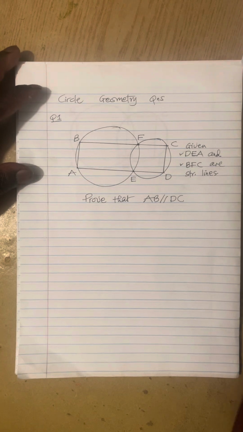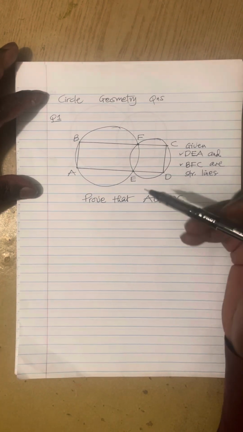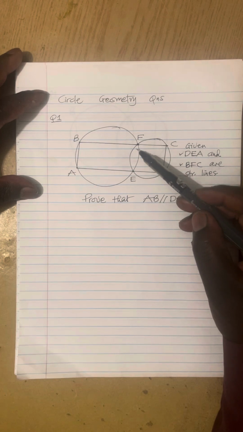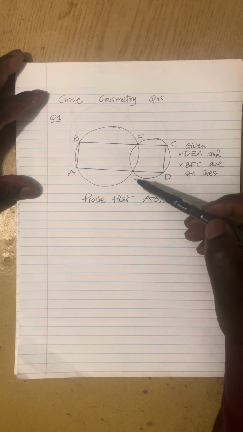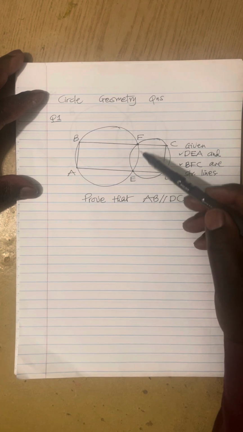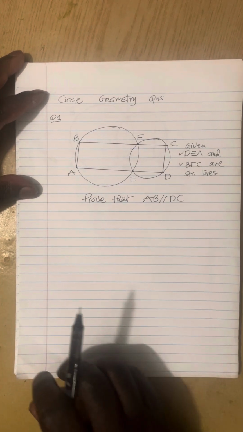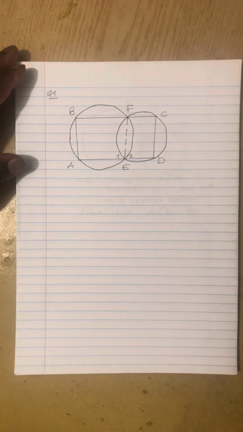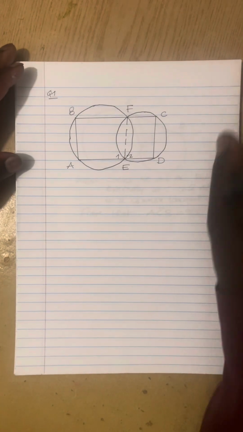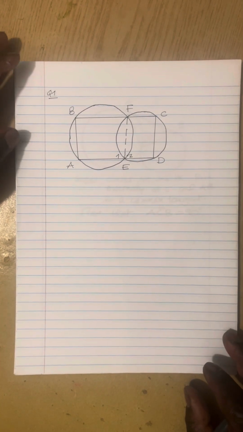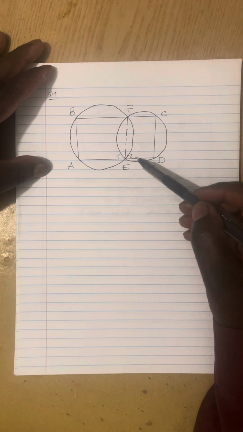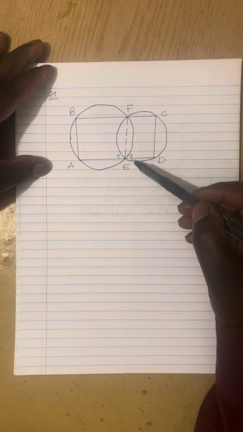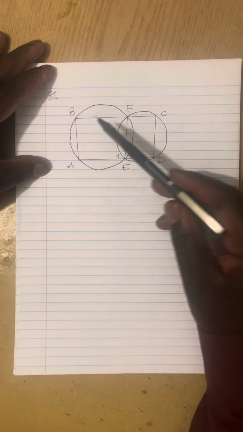However, if you notice here, the common chord FE is not drawn. So we have to draw that common chord FE. We must draw that common chord FE as follows. There is a diagram with a common chord FE drawn. And I've labeled the angles at E as E1 and E2. So the target, remember, is to prove that AB is parallel to DC.